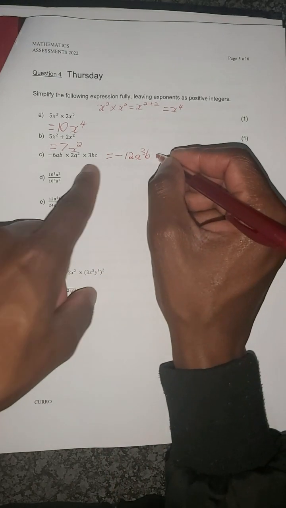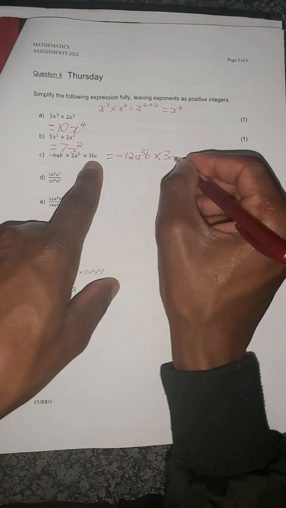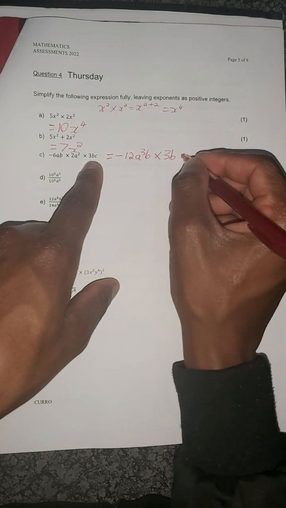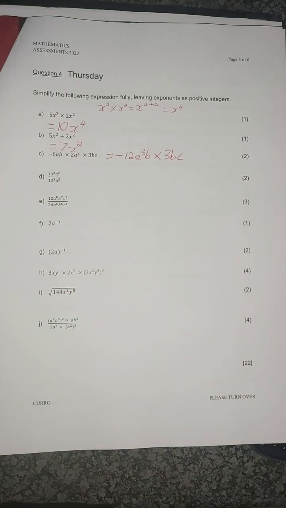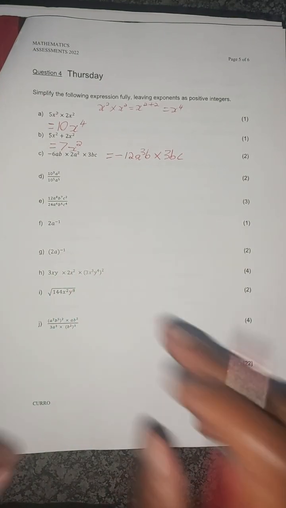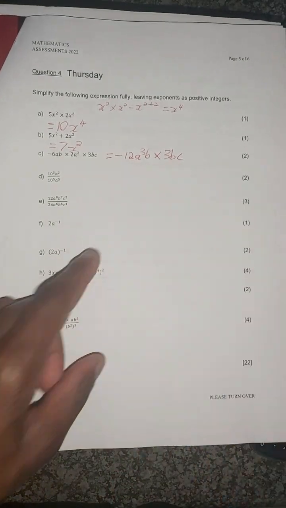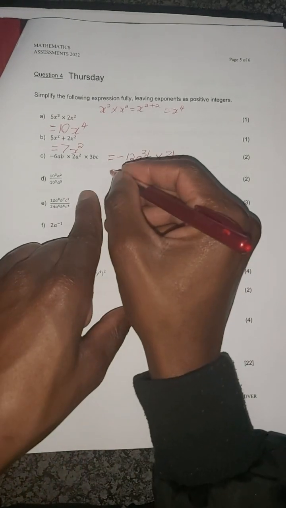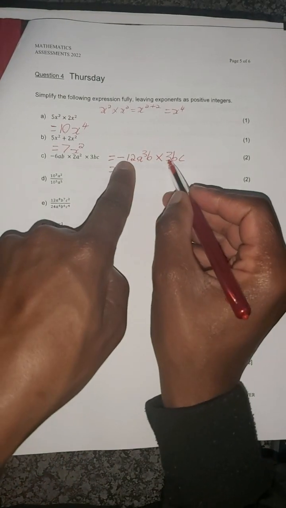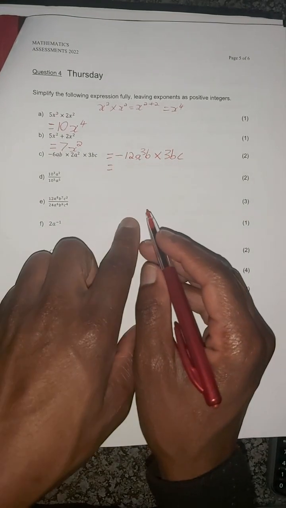But remember, we still have this multiplication of 3bc. So now we are going to say negative 12a cubed b multiplied by the 3bc. Here we will use the same approach of starting with the coefficients first and then following up with the variables.